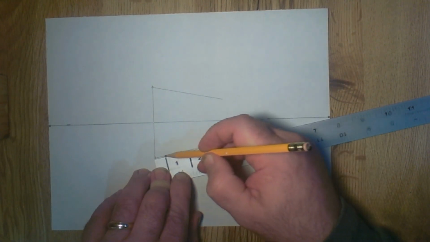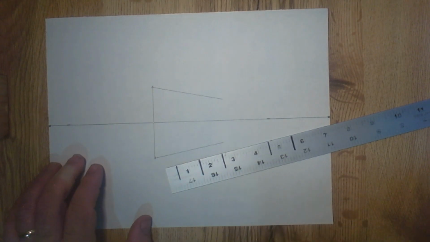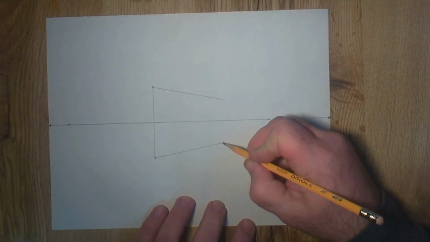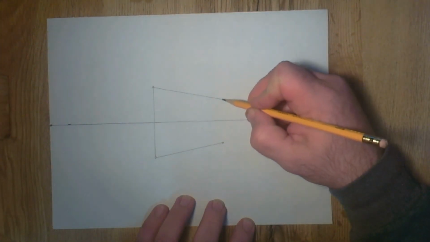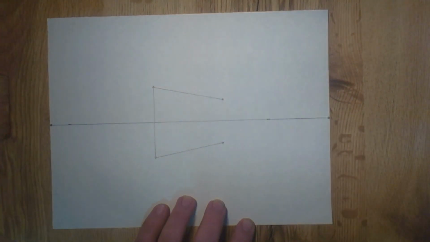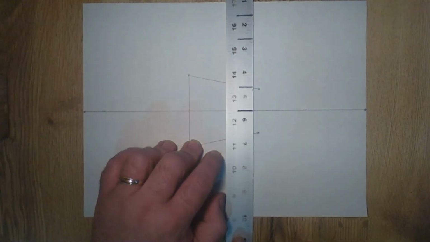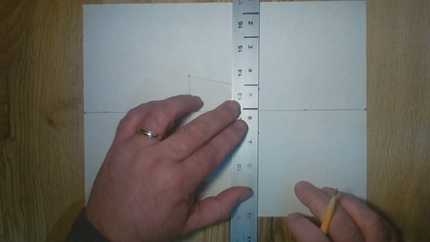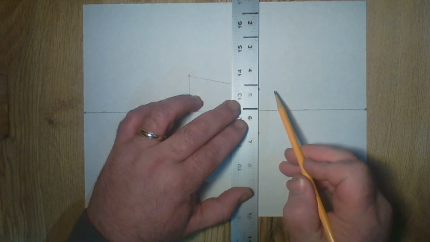So these two lines, though they may not be perfect, they should be really close in length. Point here, point here. We're going to connect those 2 points with as straight a line as we can. Doesn't have to be perfect. Should be close, however.